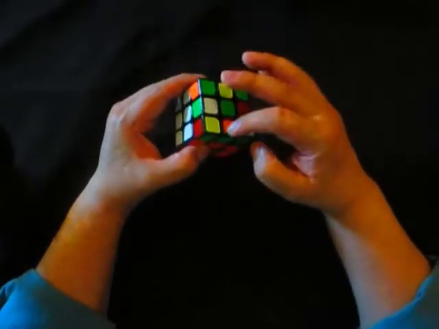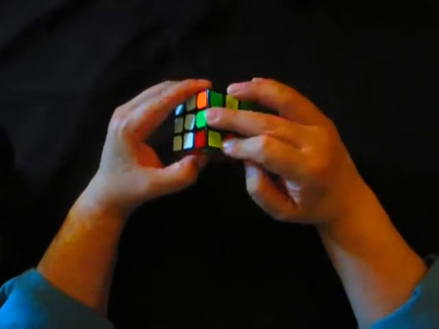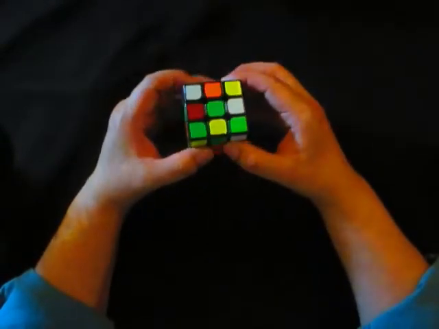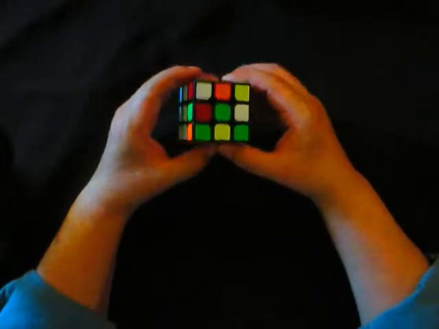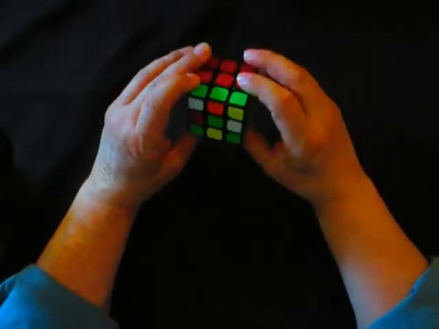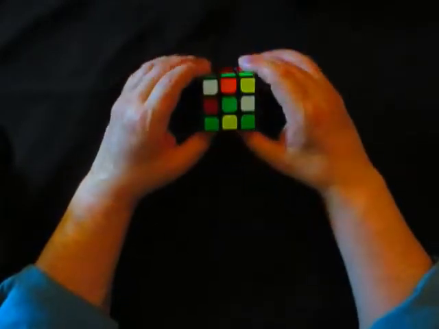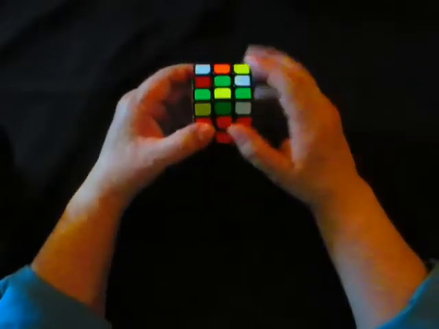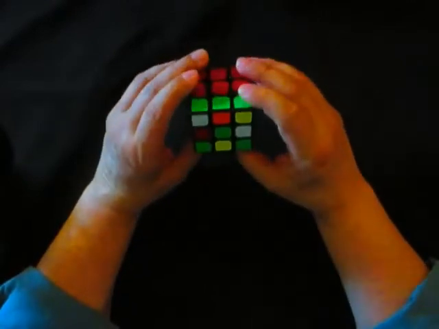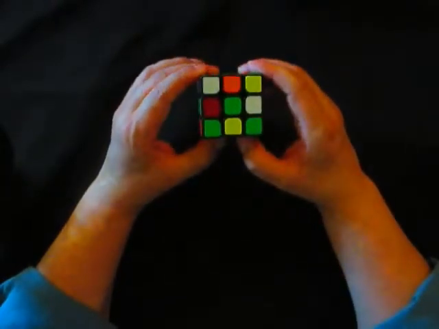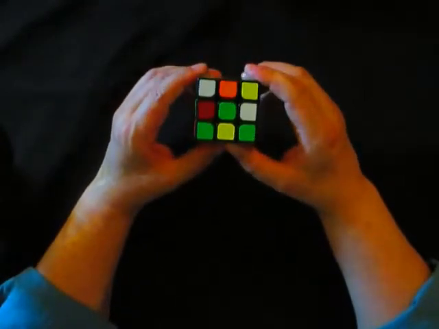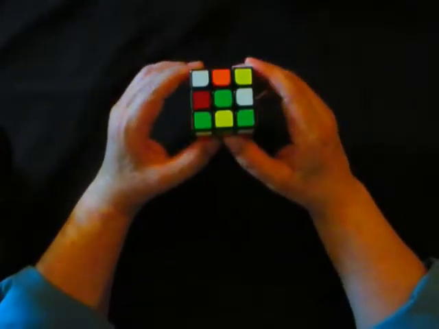Okay, so the orange and white was here, solved, and I'm just going to put them directly diagonal to their spot. Now this should be the correct position of the U. If this is our front and this is our keyhole, and if I apply that algorithm, this is the correct position of the U to solve the third layer edges.